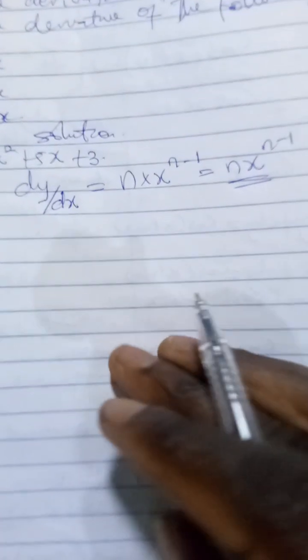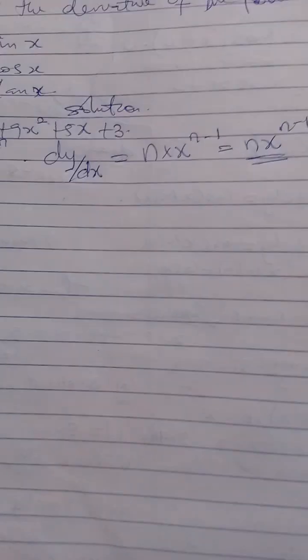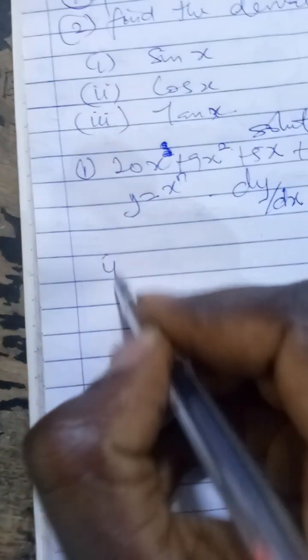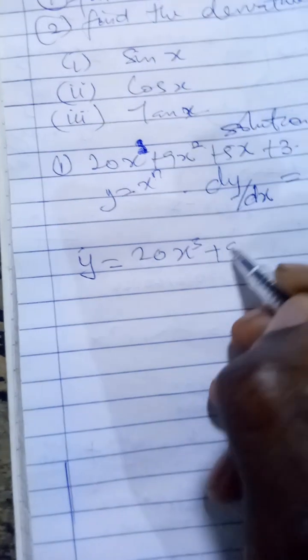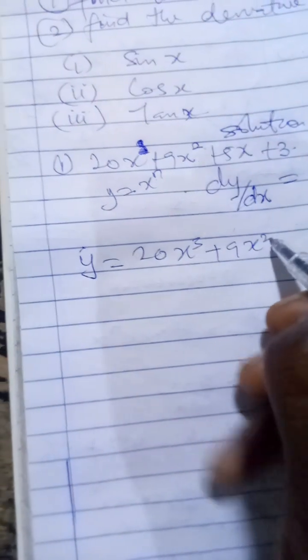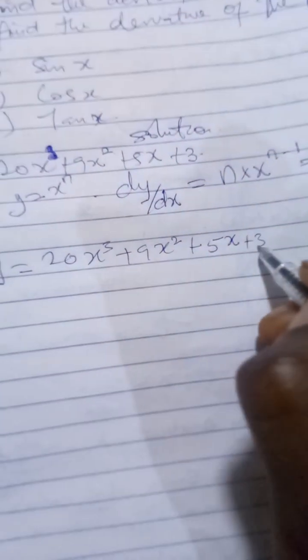So let me quickly do this for our question, which is y equal to 20x cubed plus 9x squared plus 5x plus 3.